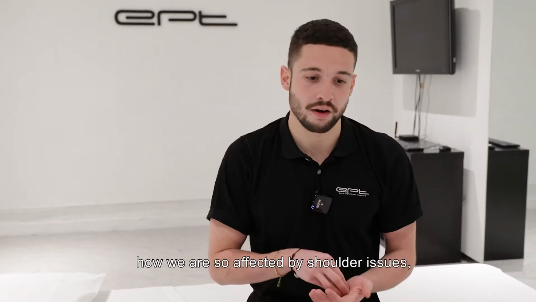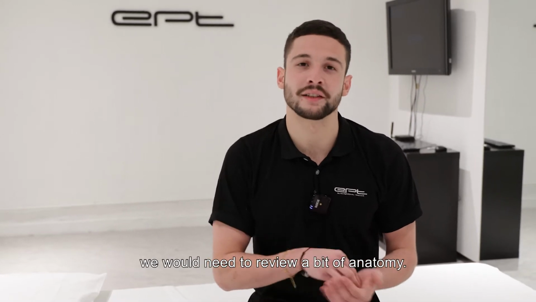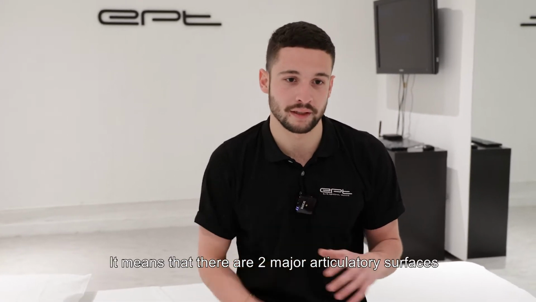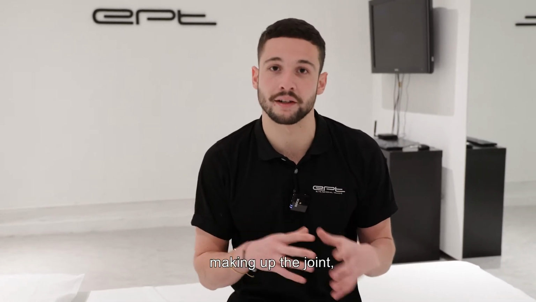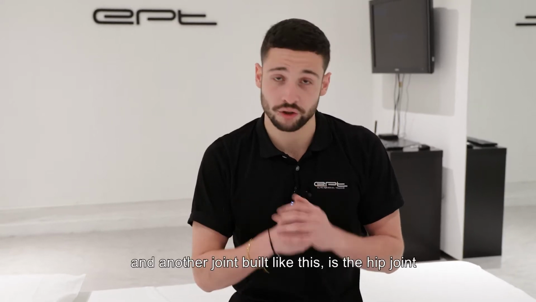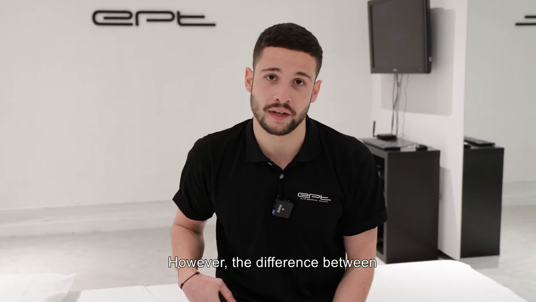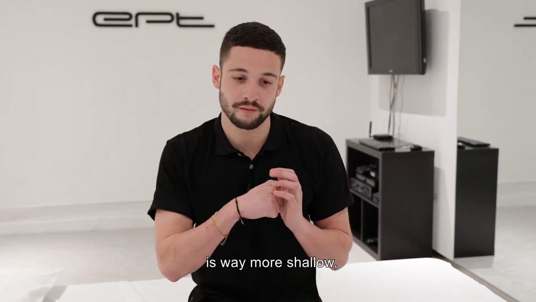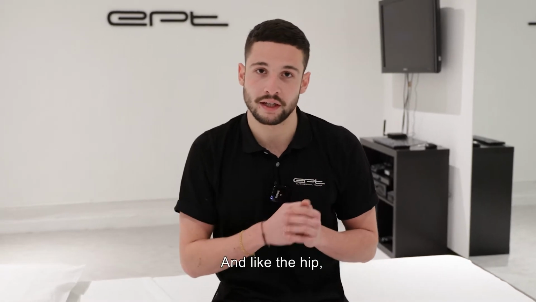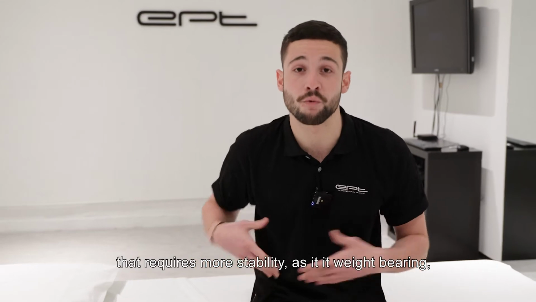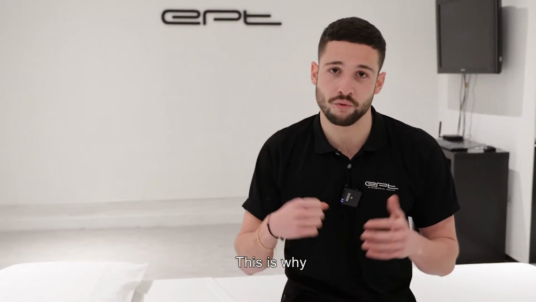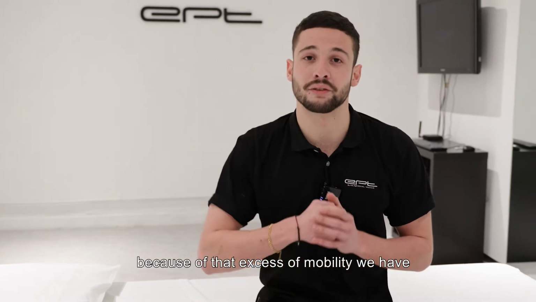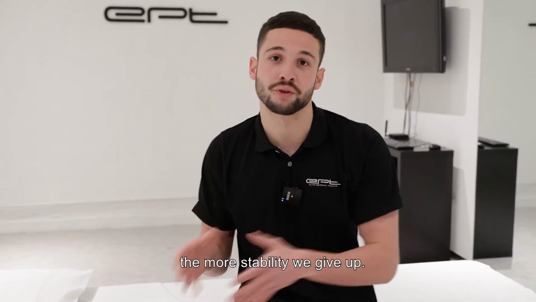In order to understand how we are so affected by shoulder issues, we need to review a bit of anatomy. First of all, the shoulder is what we call a ball and socket joint. It means that there are two major articular surfaces making up the joint. Another joint that is built like this is the hip joint. However, the difference between the hip and the shoulder is that the articular surface of the shoulder is way more shallow, allowing way more mobility, unlike the hip, which requires more stability as we are weight bearing on both hips. This is why the shoulder is quite prone to injury, because of that excess of mobility. The more mobility we have, the more stability we give up.